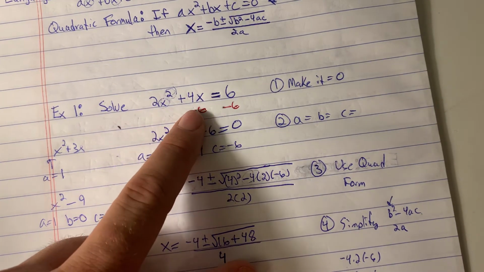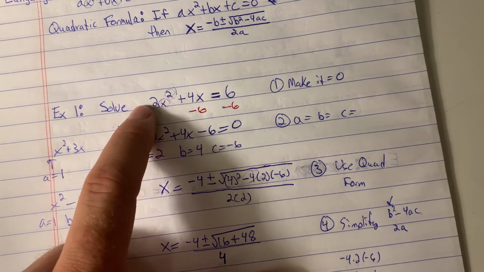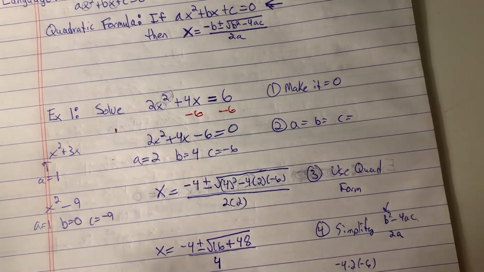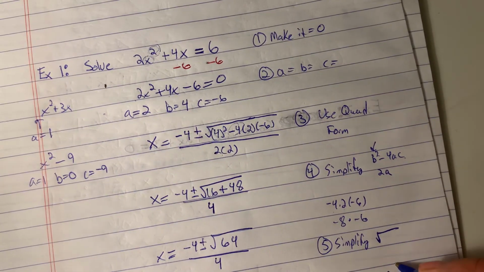And we can check very quickly if we plug in 1 here, 2 times 1 squared plus 4 times 1 does give us 6. And -3 works as well when we plug it in. These are the two solutions.